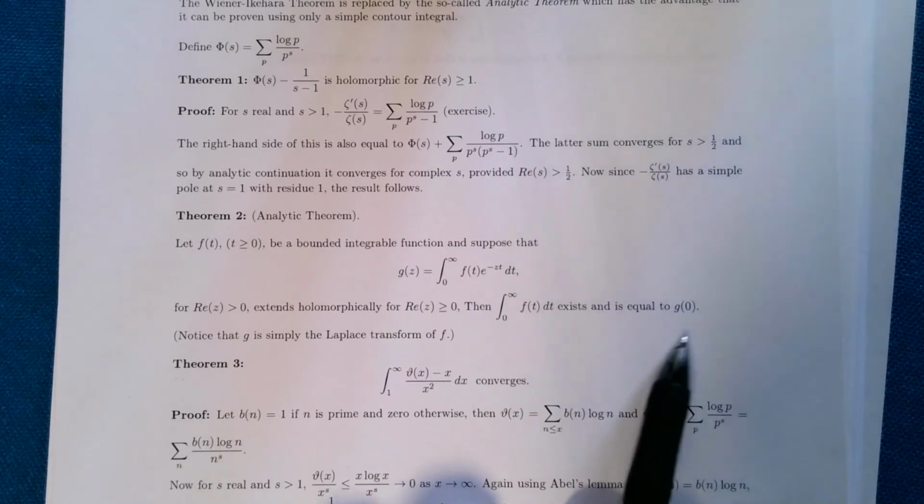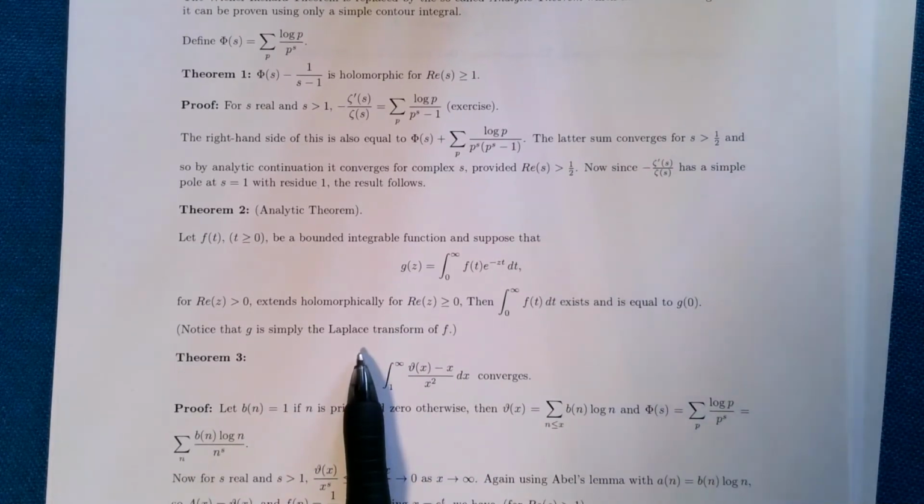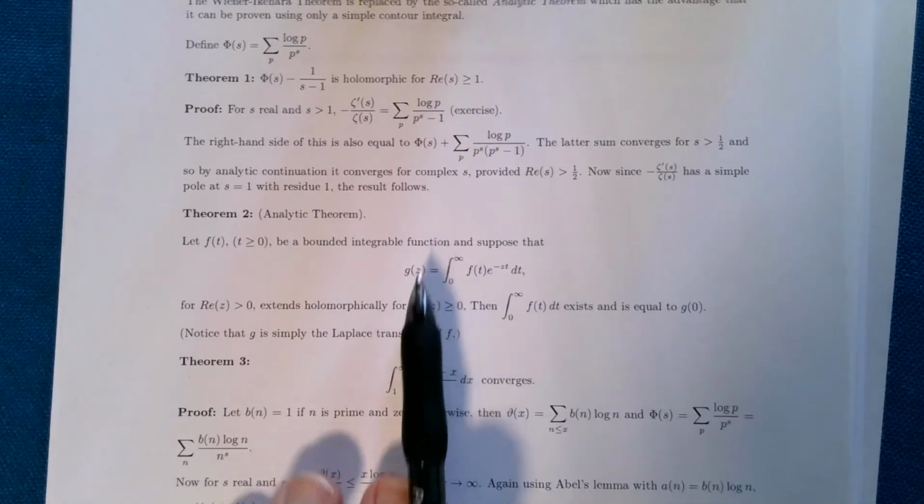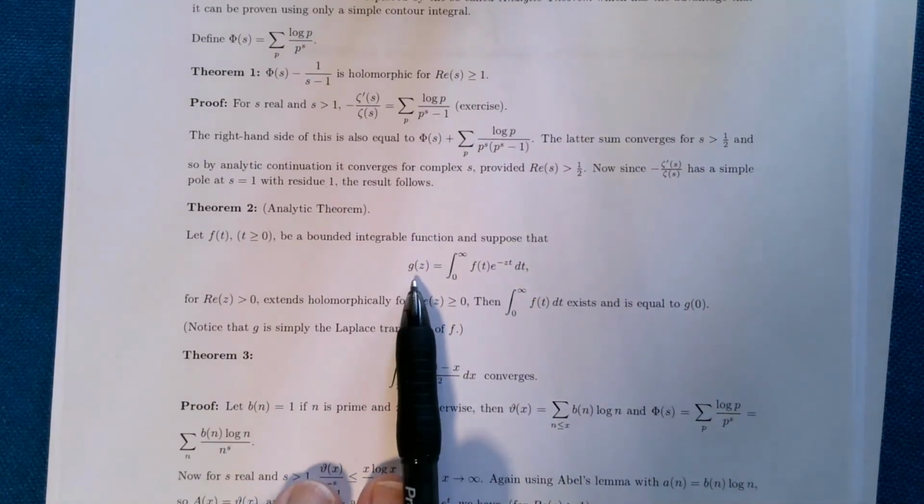And this, of course, is just the Laplace transform of f, so he's simply taken g to be the Laplace transform here. And he calls this one the analytic theorem.